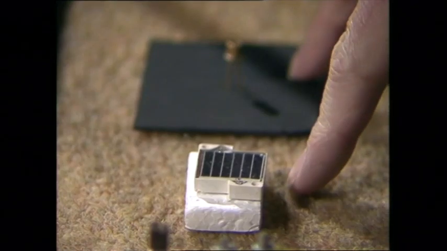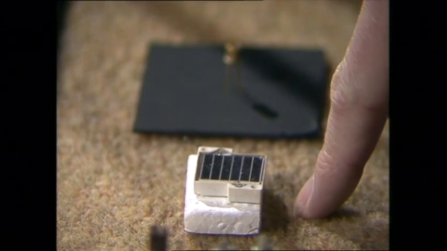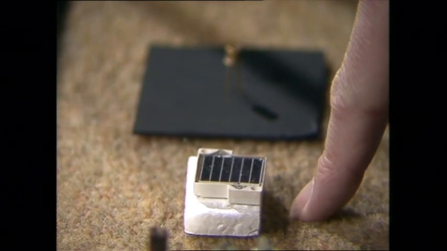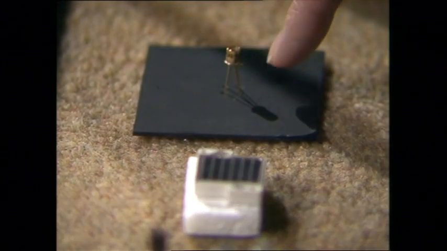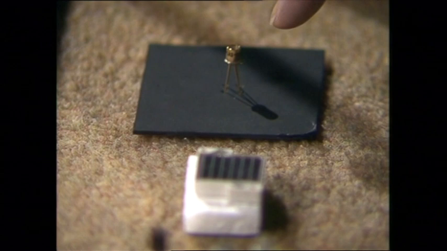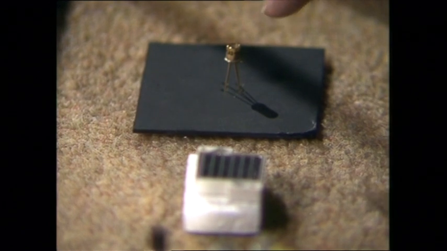These two are for detecting light. That's an analog sensor which detects how bright the light is and gives out a bigger voltage if the light's brighter. That, on the other hand, is a digital sensor. If the light is above a particular level, it will switch on. If it's below, it'll switch off.